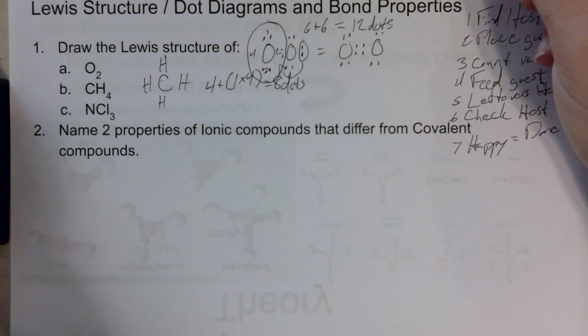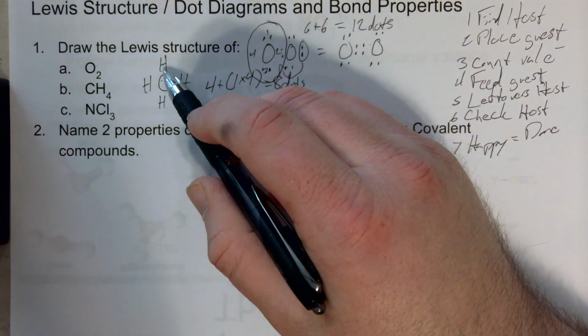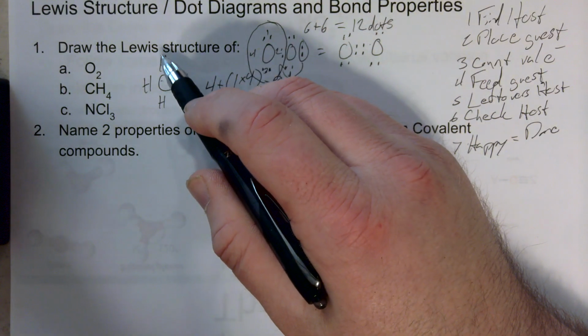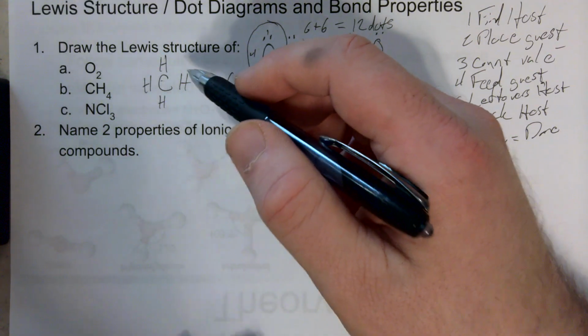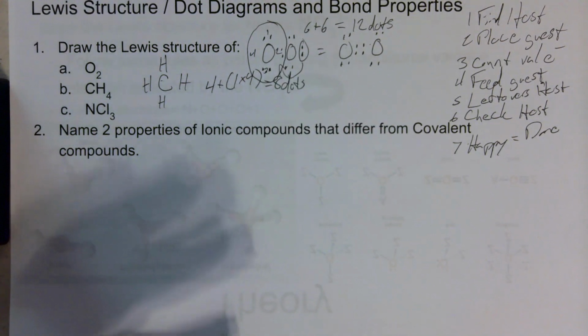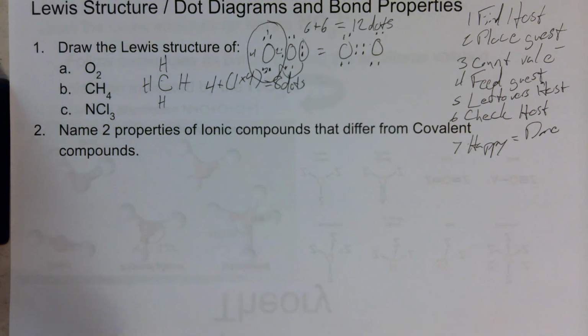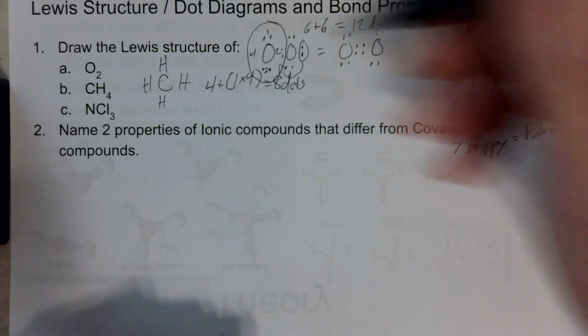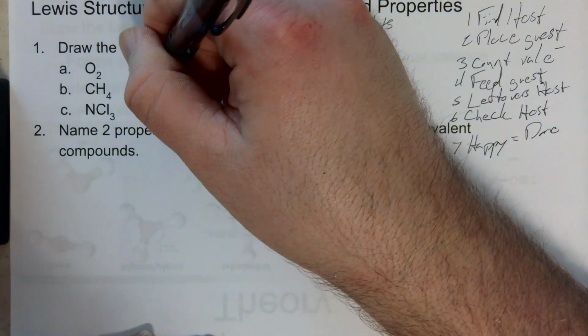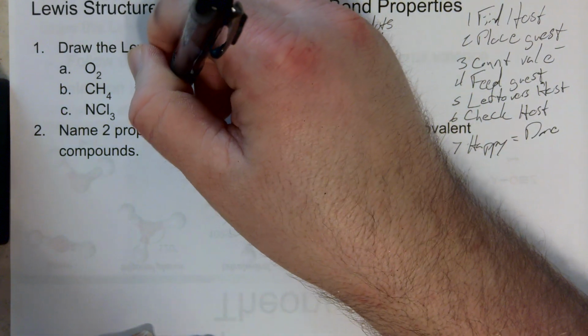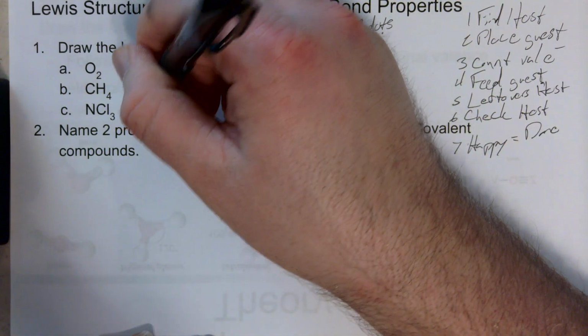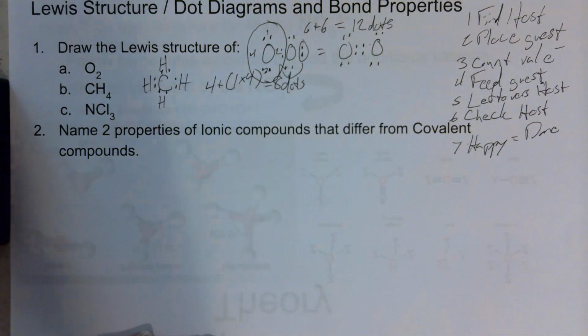Now the thing is, remember, hydrogen on our periodic table doesn't quite follow the octet rule. It doesn't want 8 electrons around it. If it wants the same amount of electrons as its closest noble gas, that puts it at helium. Helium only has 2, so therefore I'm going to put 2 dots in between each of my hydrogens, just like that. And I'm going to go back, so I need 8 dots.